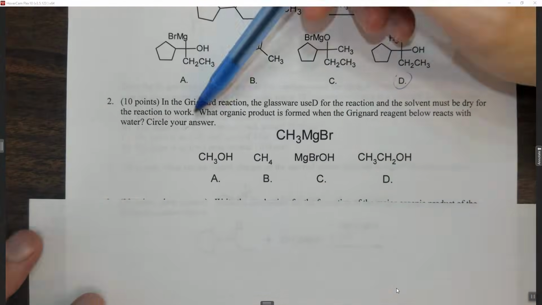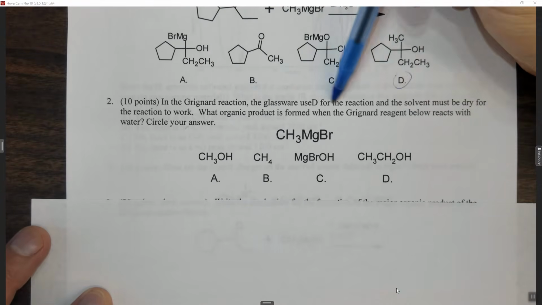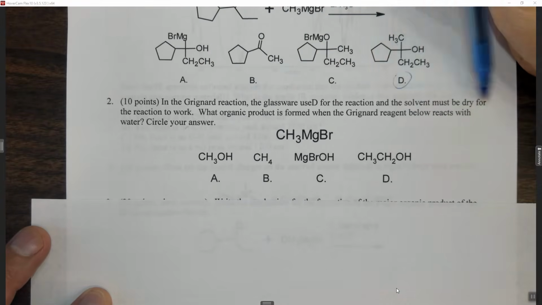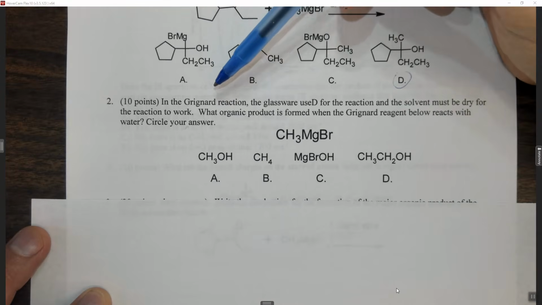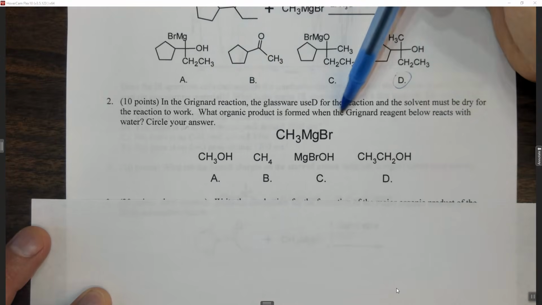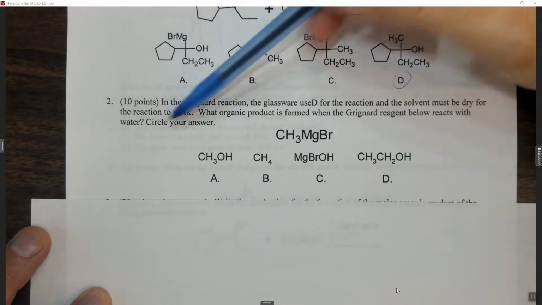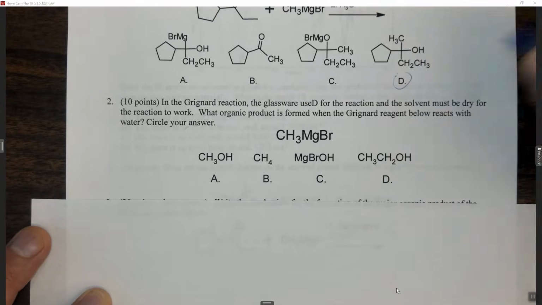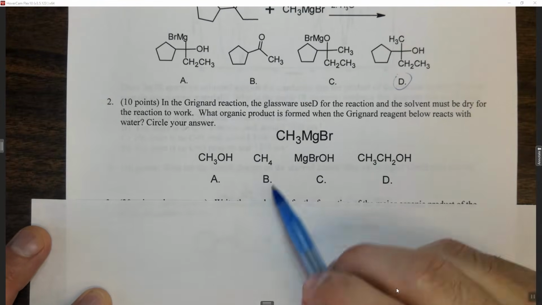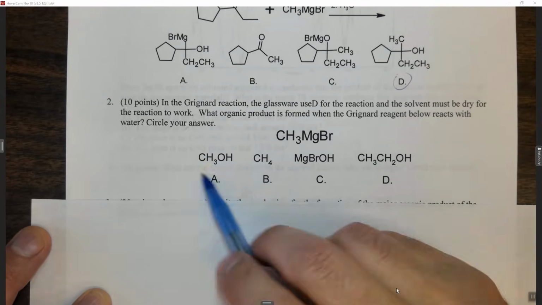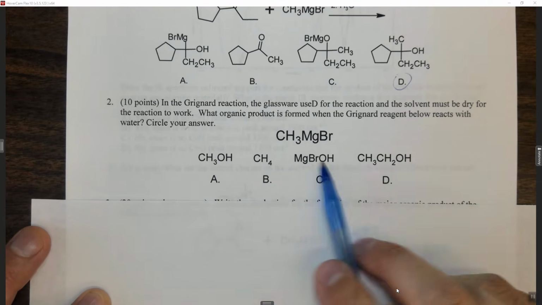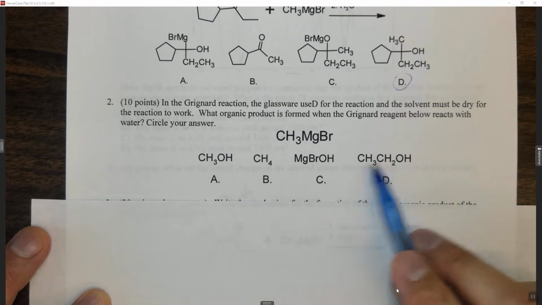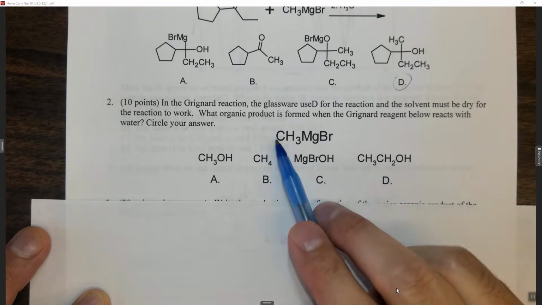All right, question 2 says, in the Grignard reaction, the glassware used for the reaction and the solvent must be dry for the reaction to work. What organic product is formed when the Grignard reagent below reacts with water? Circle your answer. Okay, so there's only two reasonable answers here. One reasonable answer is CH4, and one reasonable answer is CH3OH. This isn't organic, right? Doesn't contain a carbon, and this somehow contains two carbons. All right, and this only contains one.